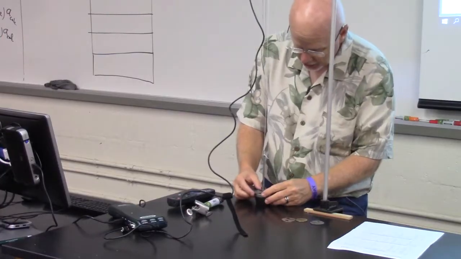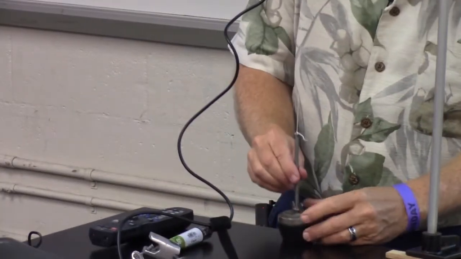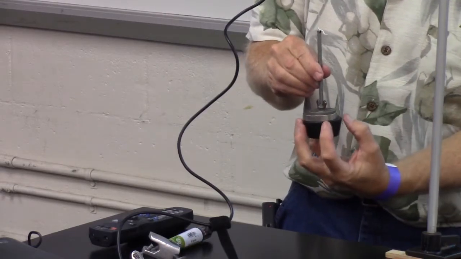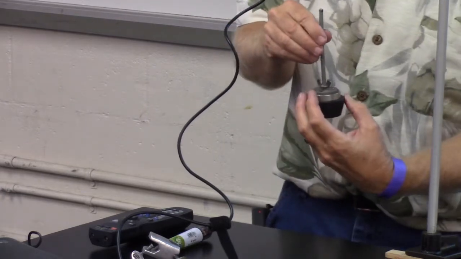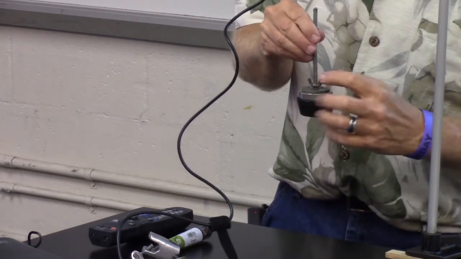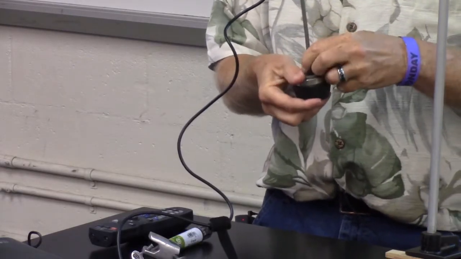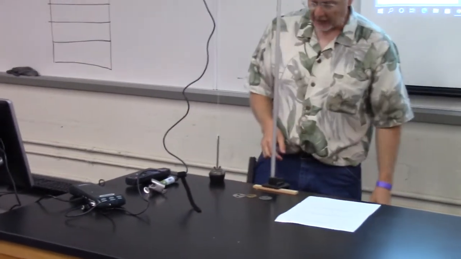So let me just check. Yeah, so here is a 100 for the mass hanger, thank you. 100 that's on here and another 20. And so this is a total of 220 grams. So now we're ready to do the first one.